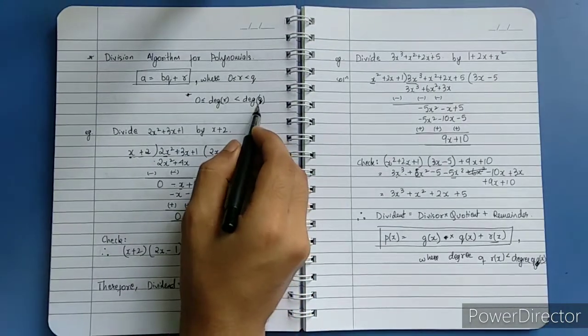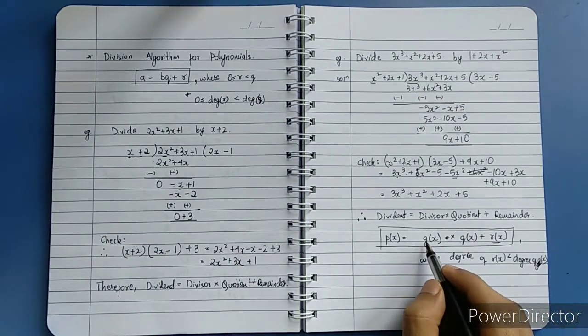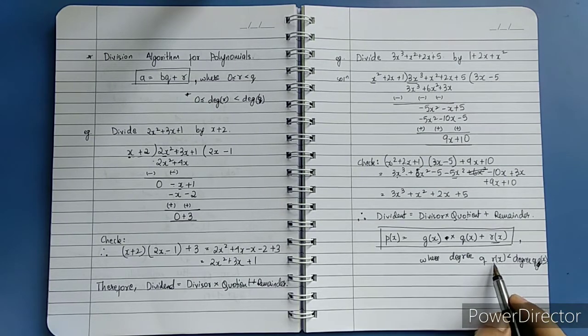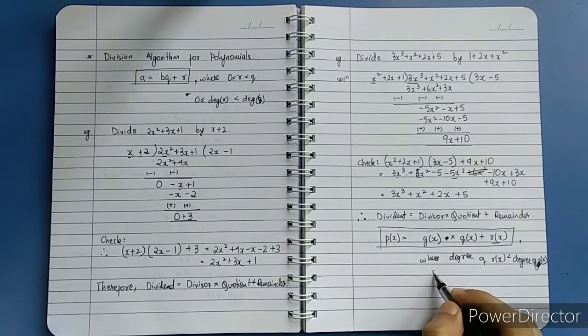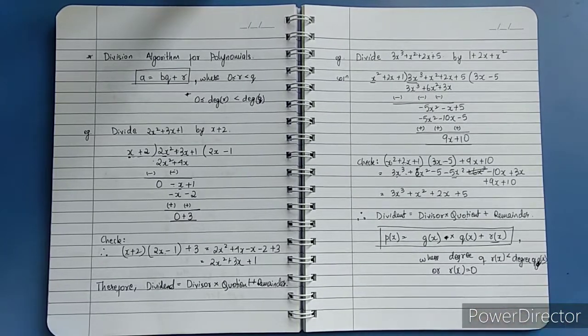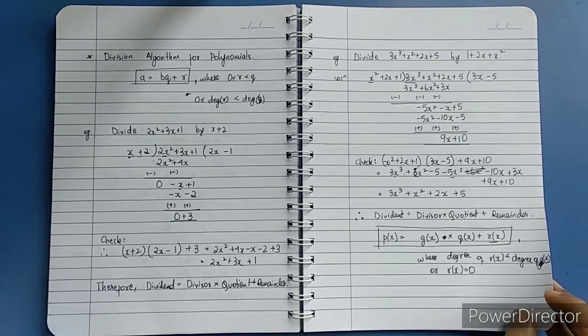Here I wrote Q mistakenly. This should be G, and here this should be G of X. G of X is our divisor, Q of X is our quotient. So the degree of R of X, that is the remainder, should be less than the degree of our divisor, or R of X should be equal to 0. Either this happens or R of X is 0. Okay, so next question. So this is what we call the division algorithm for polynomials.